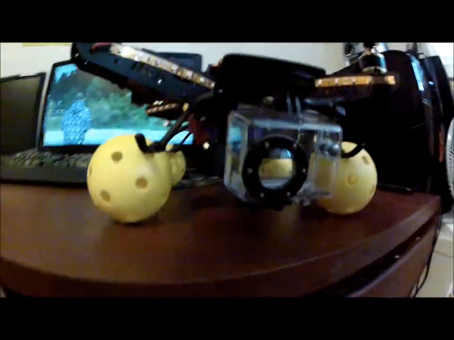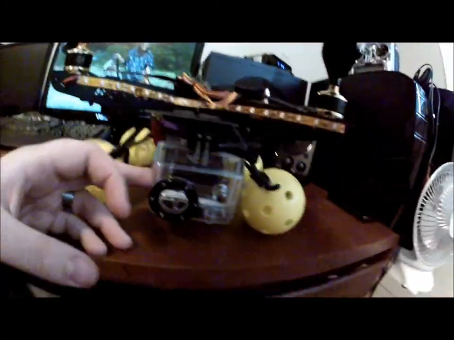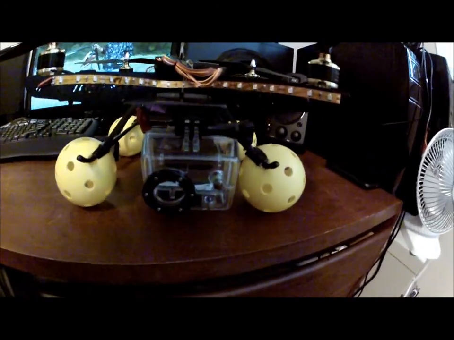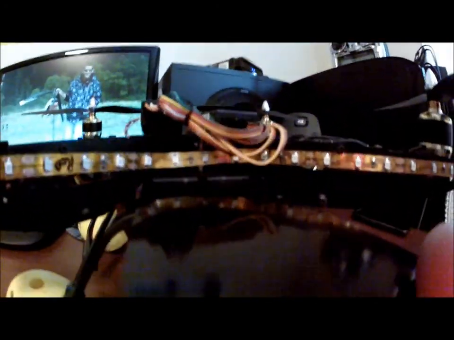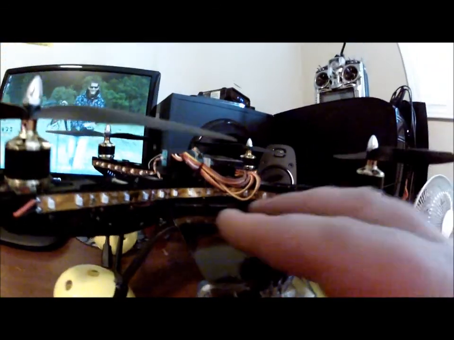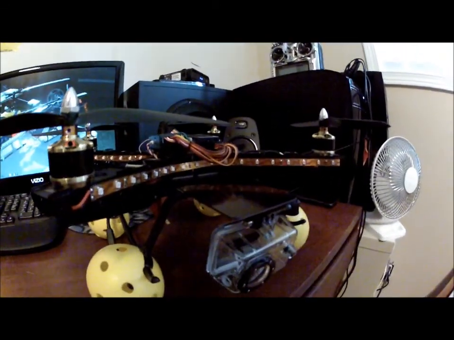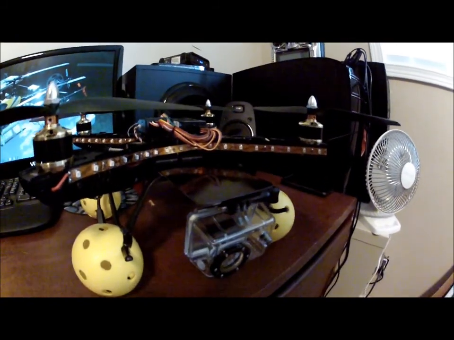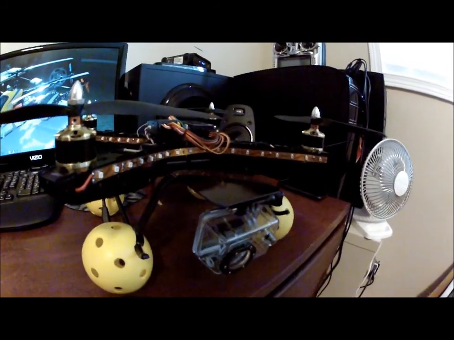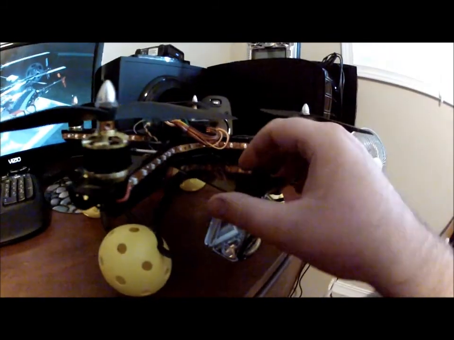So that gives you enough clearance for your GoPro, as you can see, which will be nice. Takes a nice clean shot, man. I put that double-sided spongy tape in there, and that's holding this on here, so it actually eliminated the vibrations pretty well. Flew it, and I'll show you a video of that here in a second.